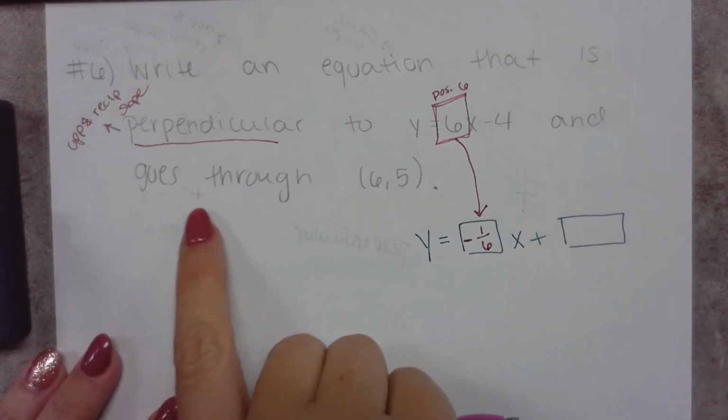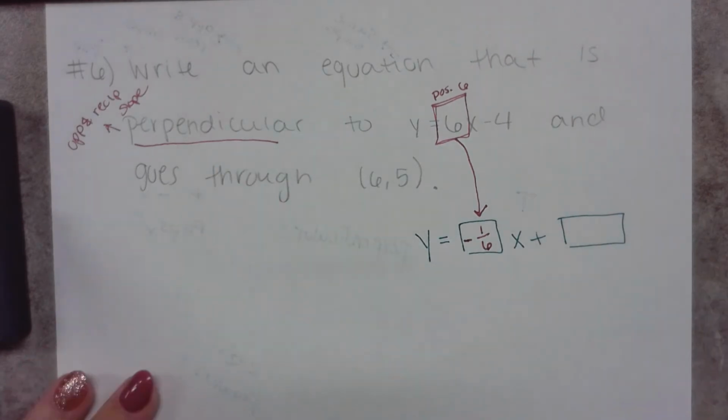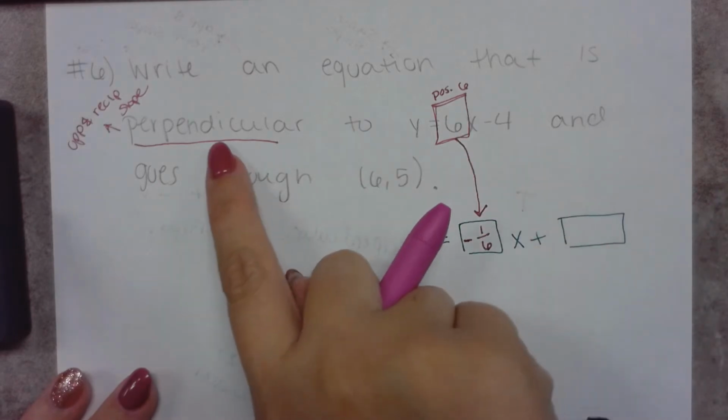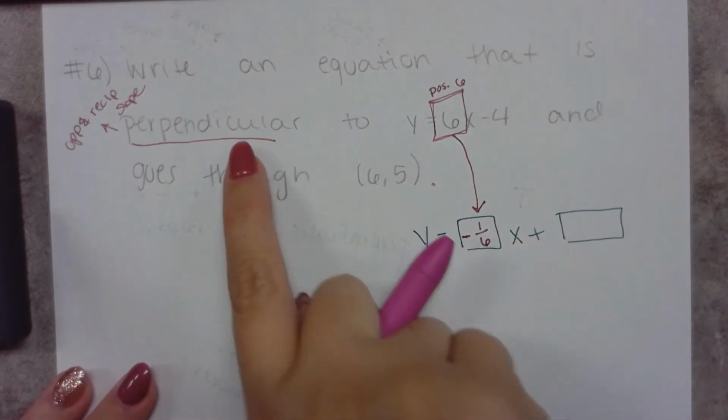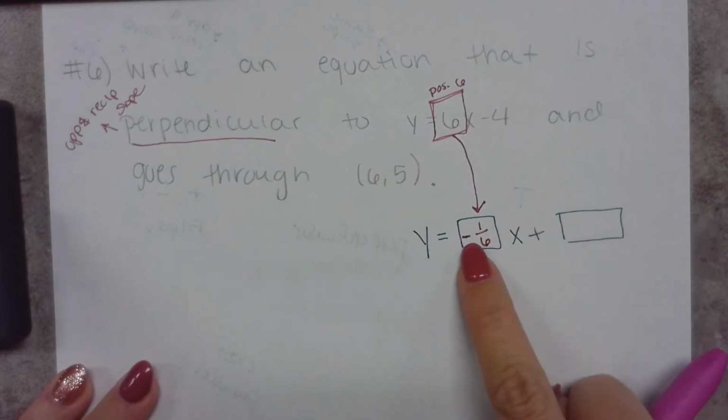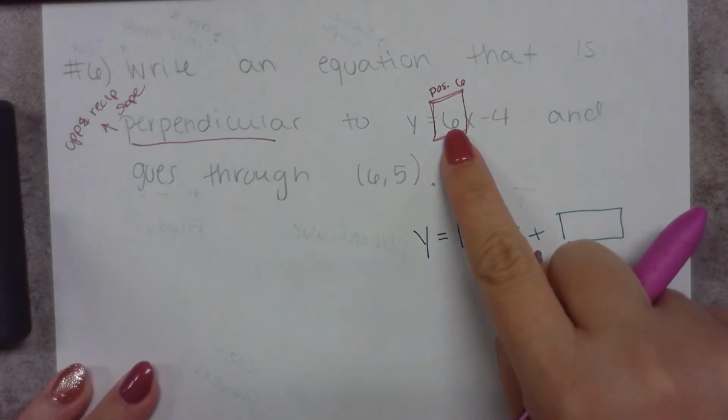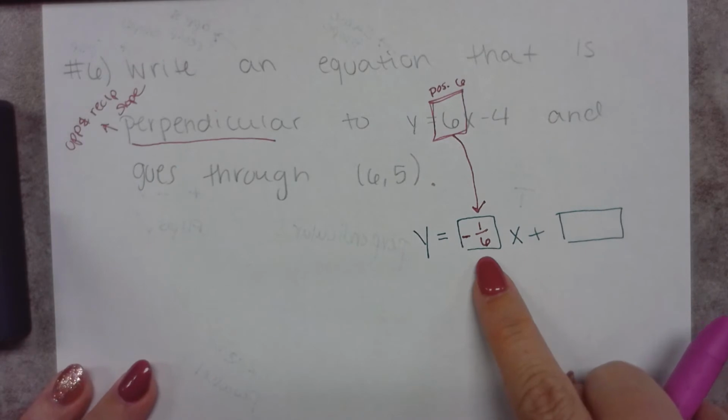Okay, so if this said parallel, then I would just take the 6 and I'd put it right here, but it doesn't. It says perpendicular. So since this is positive, this has to be negative, and then we have to flip it from 6 over 1 to 1 over 6.